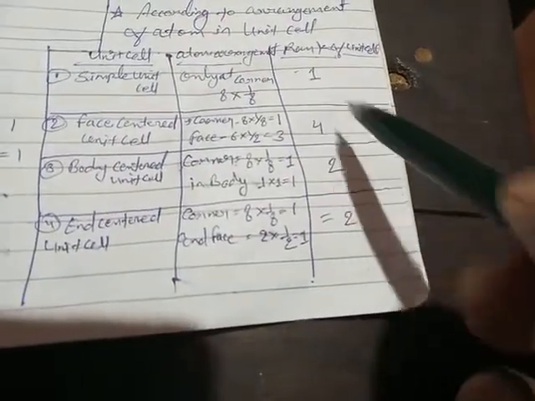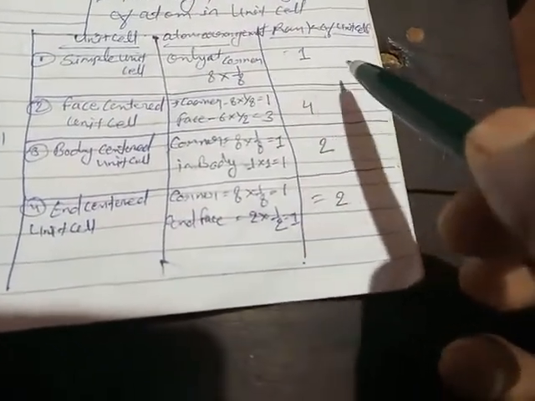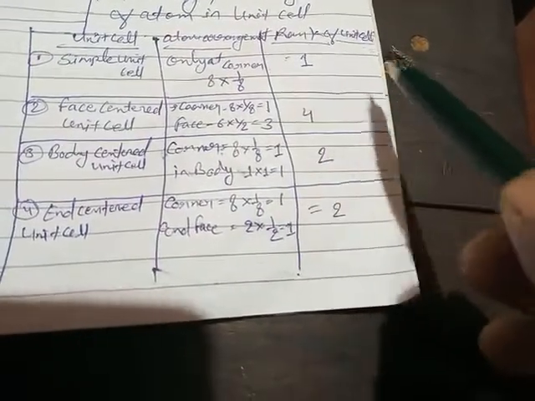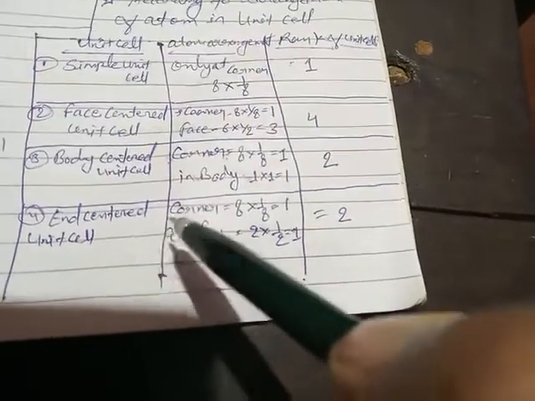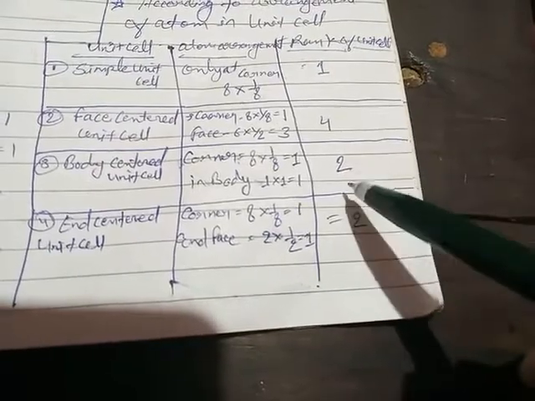In this way a question may be asked in objective types: what is the rank of the unit cell of simple, what is the rank of the unit cell of face centered FCC, what is the rank of the unit cell of BCC, what is the rank of the unit cell of ECC. So we can calculate this.